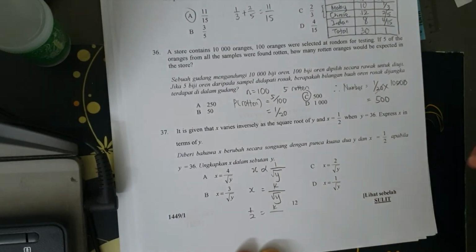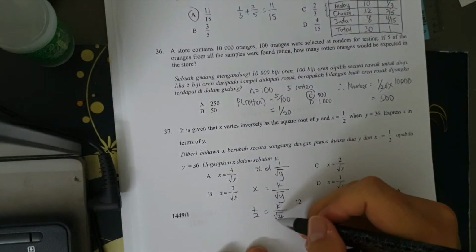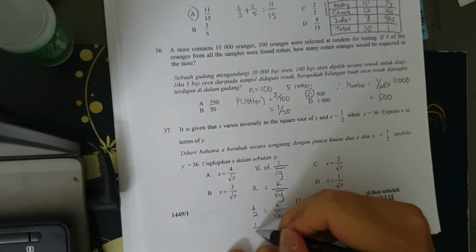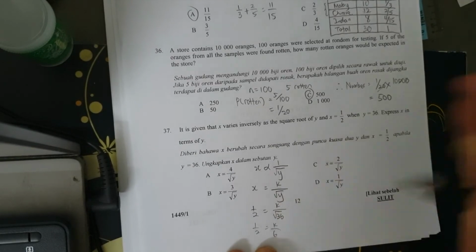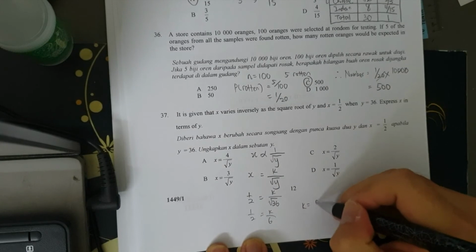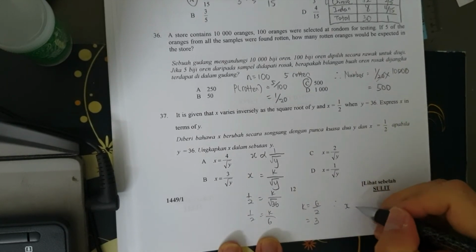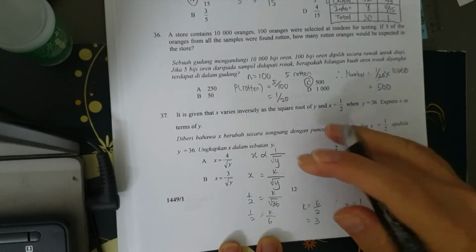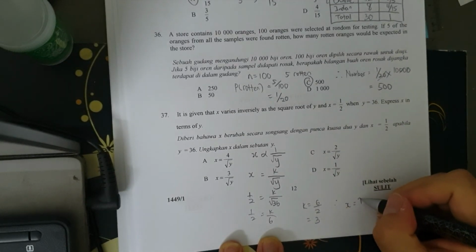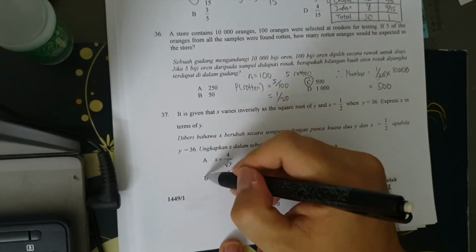K you do not know, and y is 36. Square root of 36 is 6. Half is equals to k/6. Therefore, bring the 6 up. K is equals 6/2 equals to 3. So therefore, your answer will be x equals to 3/square root of y. So your answer is B.